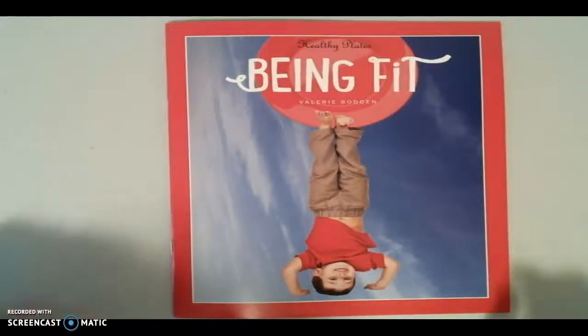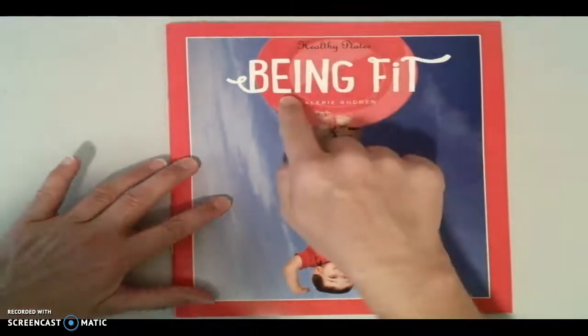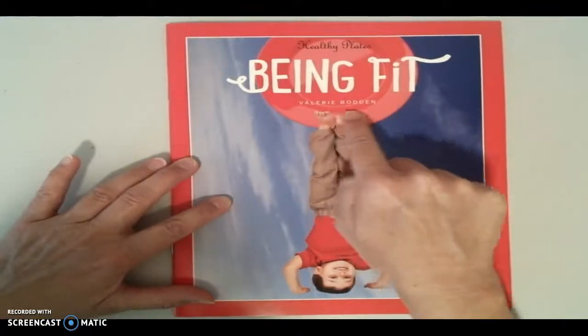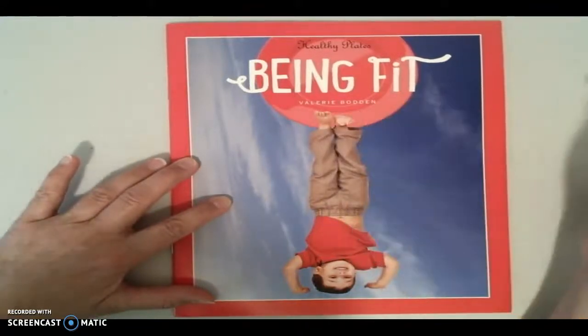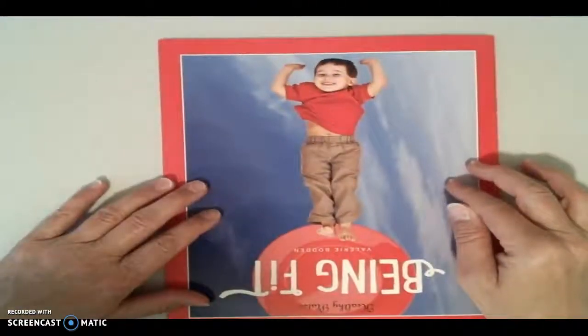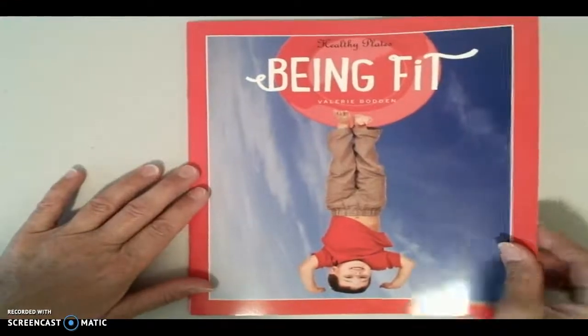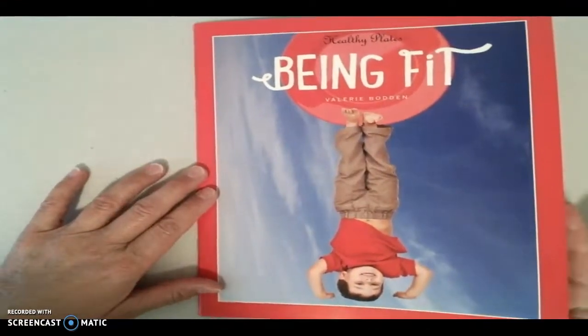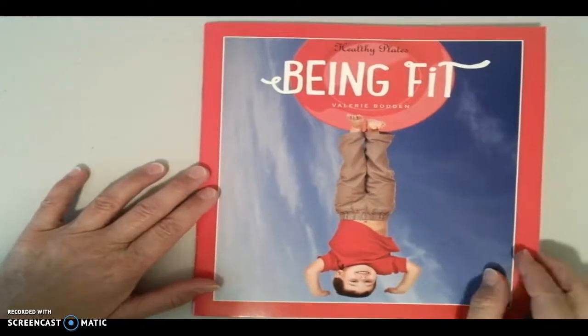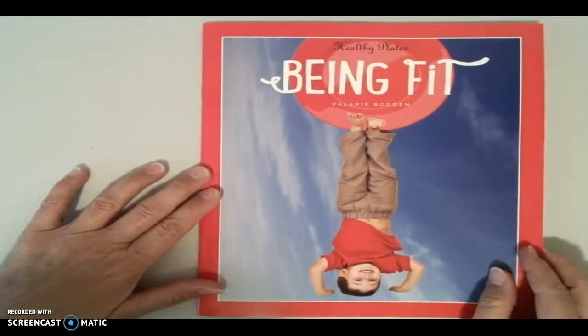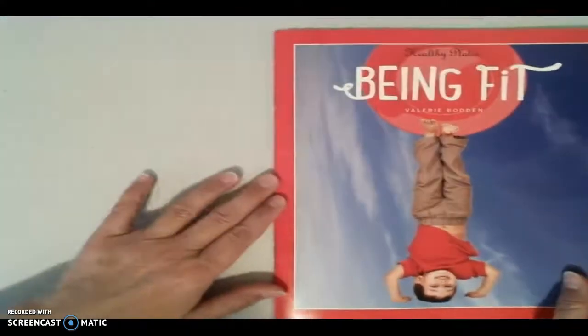The title of our book is Healthy Plates, Being Fit. It's by Valerie Bodden. No, the book's not upside down. The boy's doing a handstand. Can you guess what kind of book this is? Do you think this is fiction or do you think this is informational text? It has a photograph. Think about that for a second.